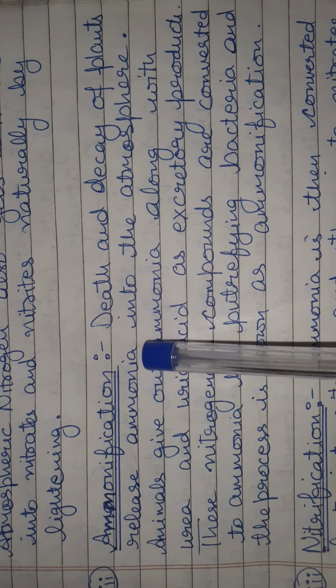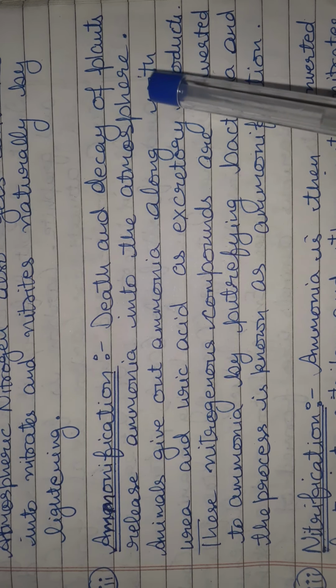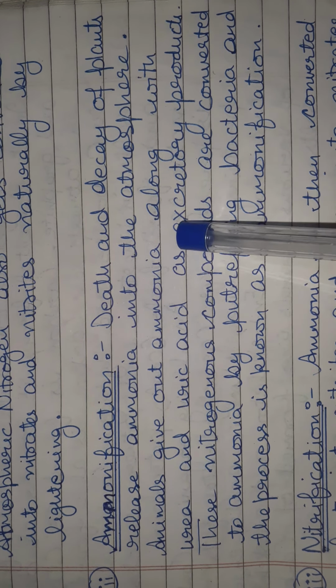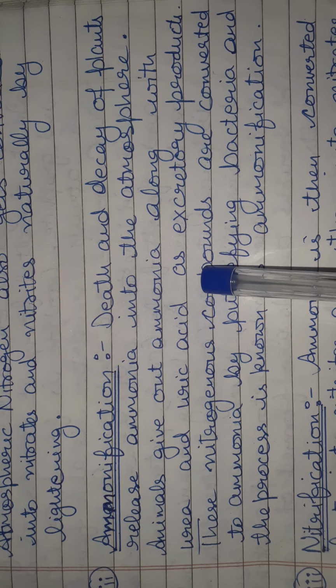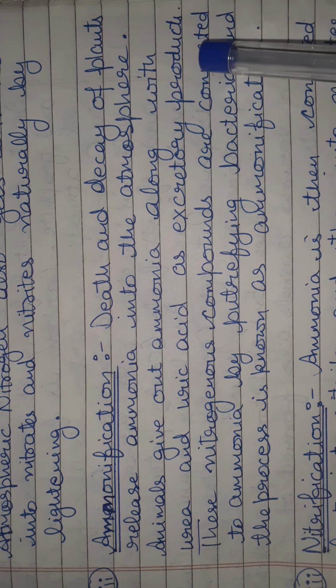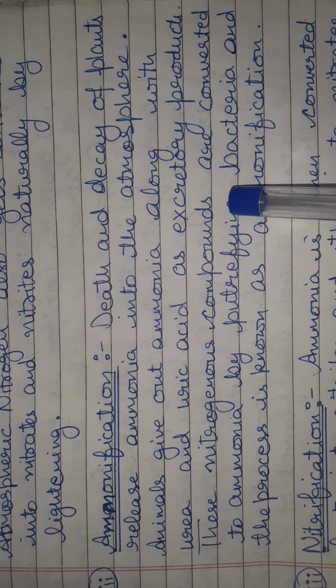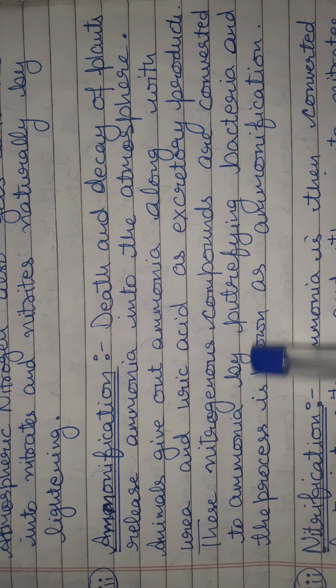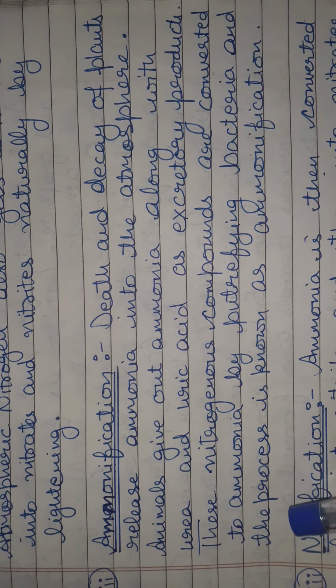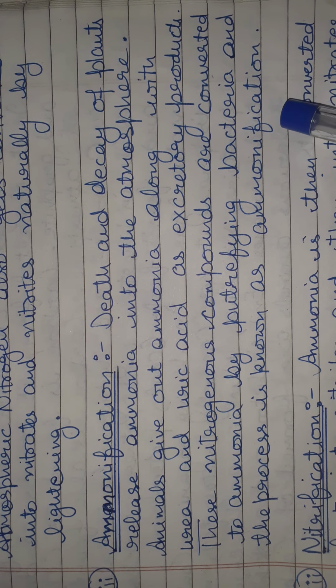Death and decay of plants release ammonia into the atmosphere. Animals give out ammonia along with urea and uric acid as excretory products. These nitrogenous compounds are converted into ammonia by putrefying bacteria, and this process is known as ammonification.